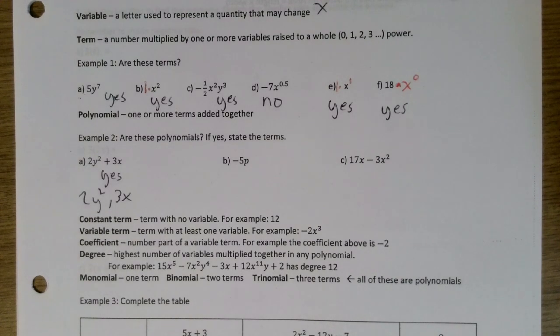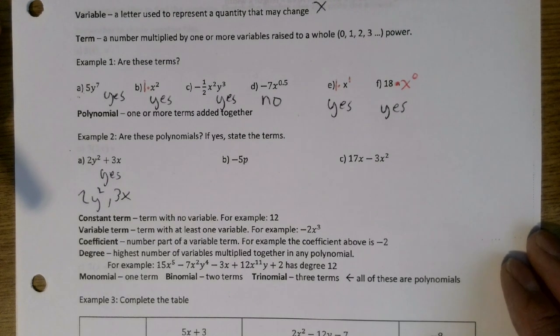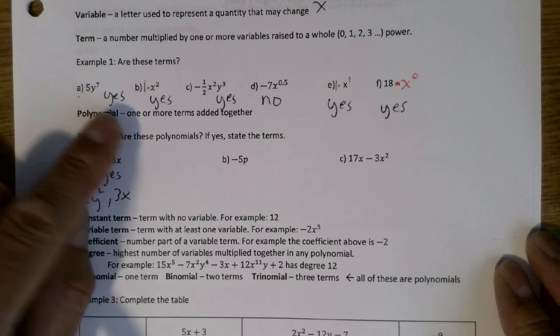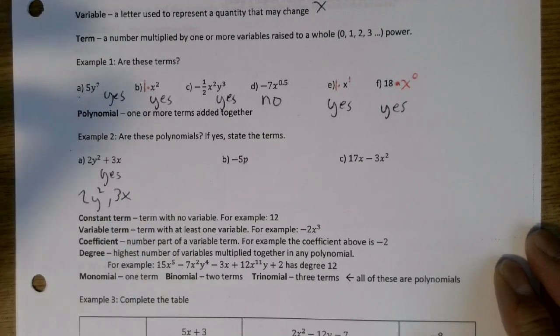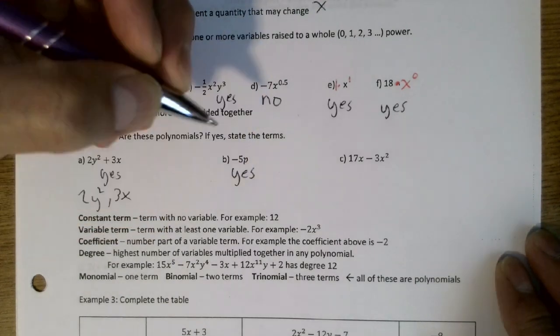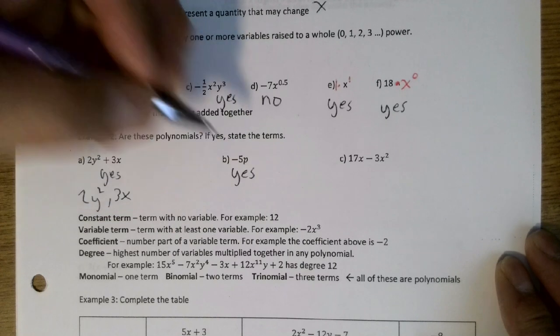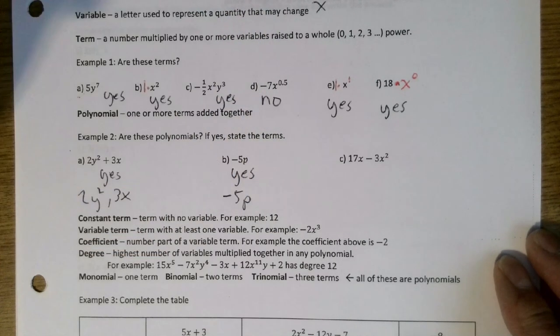Okay, B, negative 5p. Is that a polynomial? Some people think no at first because there's nothing added together. But notice, a polynomial is one or more terms. So basically, if we've just got one term, it's a polynomial. So in this case, yes. Because negative 5 is a number, and we got p to the power 1. And what's our term? Negative 5p.